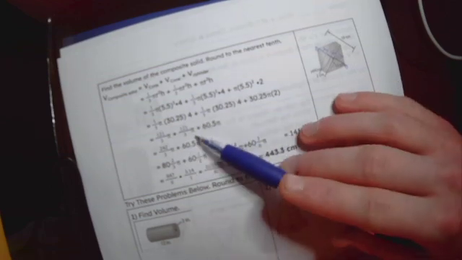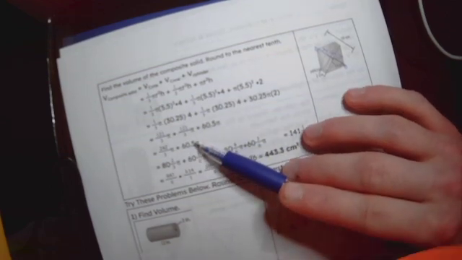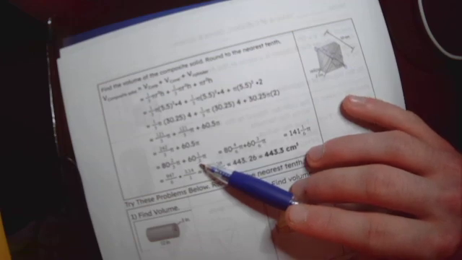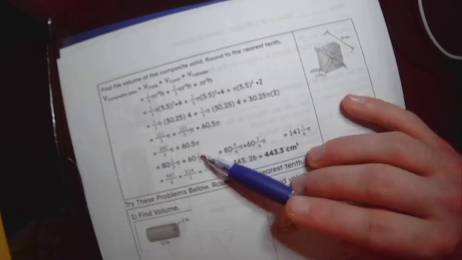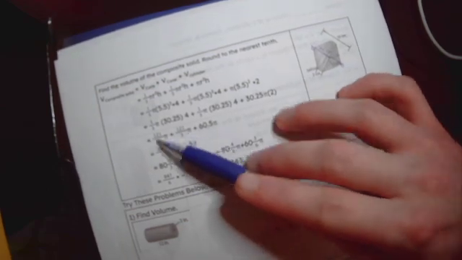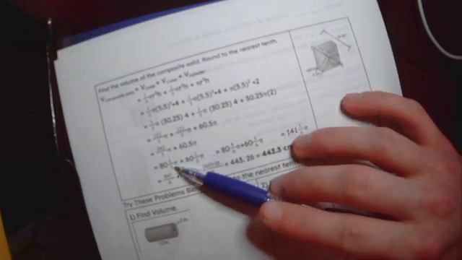Oh, I see why I did that. I made it so these were both mixed numbers, so I could turn them both into mixed numbers. Okay, so I changed this to 60.5. I just changed this into 80 2/3.